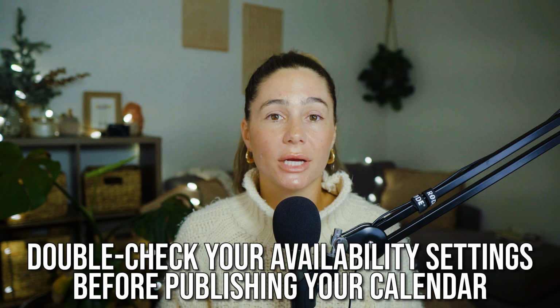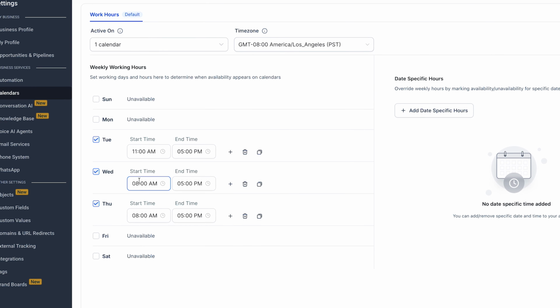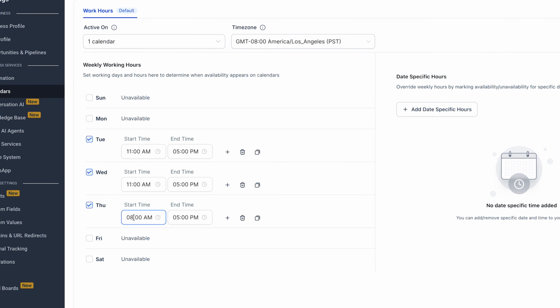First, you should always double check your availability settings before publishing your calendar. Make sure your working hours, time zone, and buffer times are all correct, so that will prevent accidental bookings at the wrong times and just help protect your schedule.